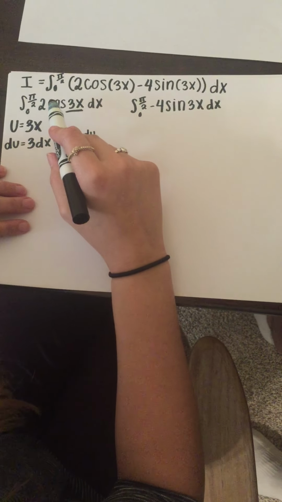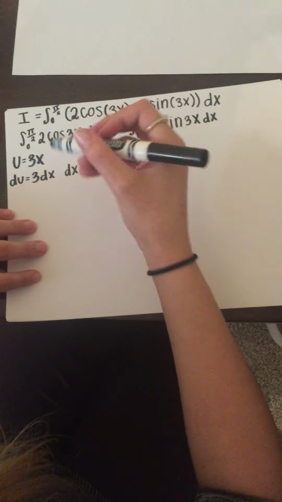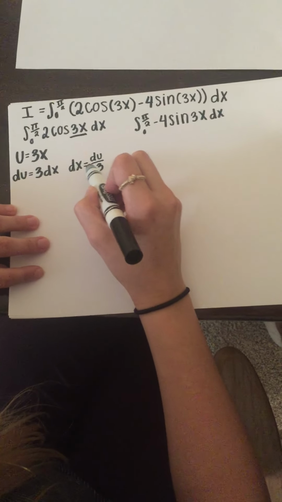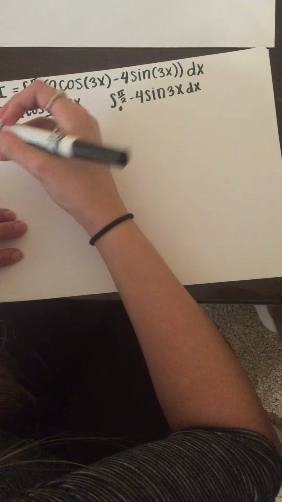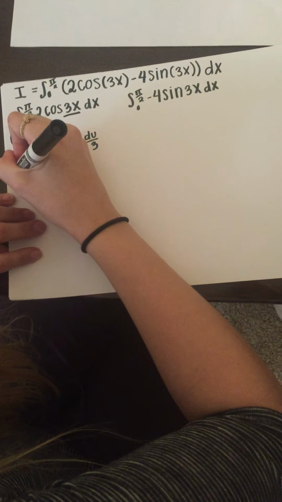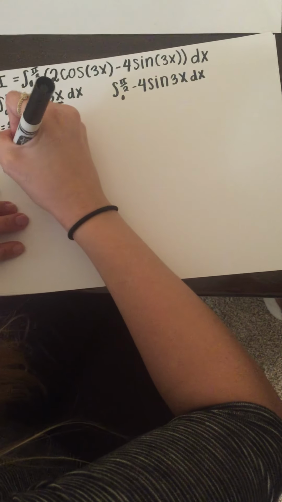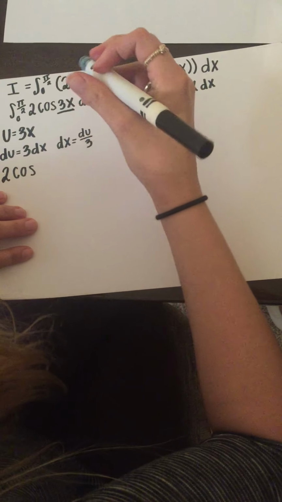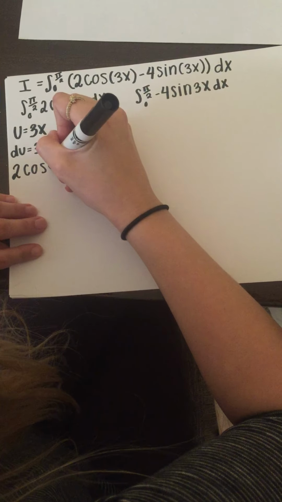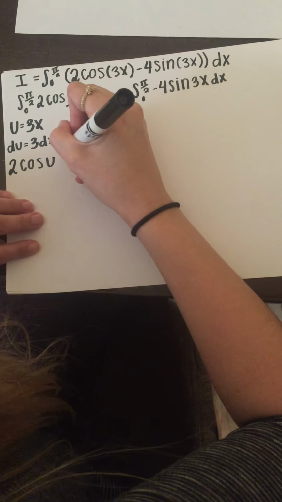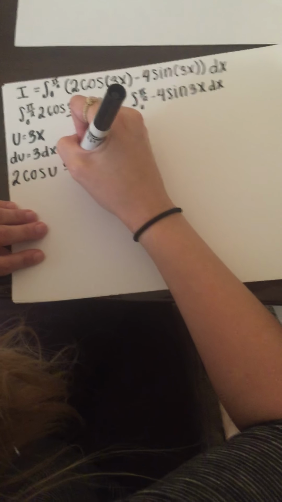Okay, so we go back to our problem to rewrite it with our u and du in the problem. So we're going to have our 2 cosine of u times du over 3.